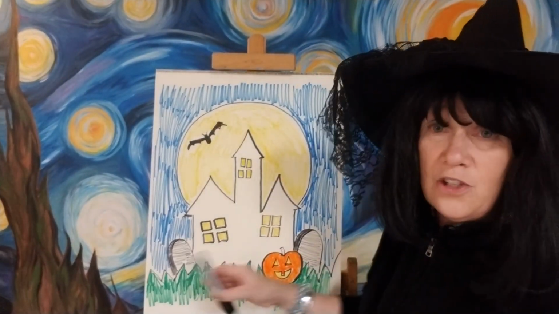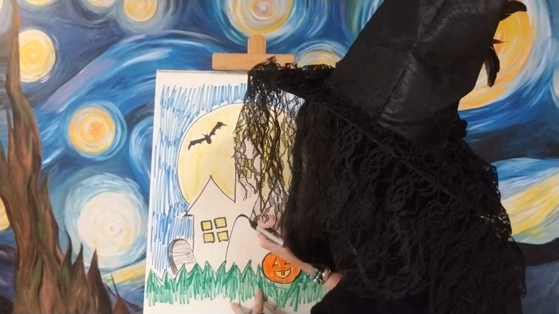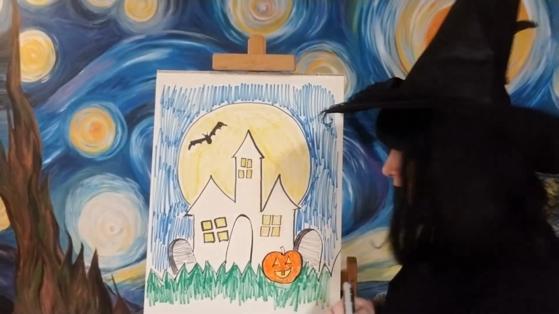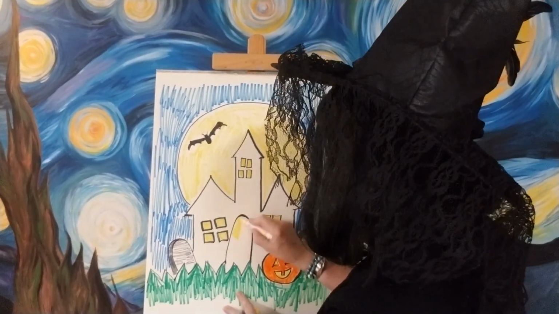Now, we just talked about a door. I like that idea. So I'm going to put a door right here. It's kind of a crooked door. And I'm going to have a light coming out of my door because the door is open. It's ready for trick-or-treaters.